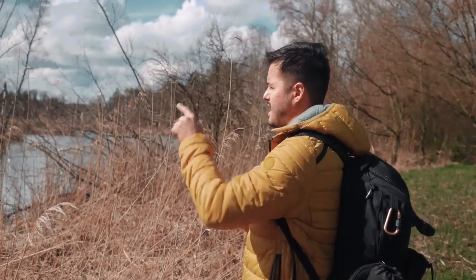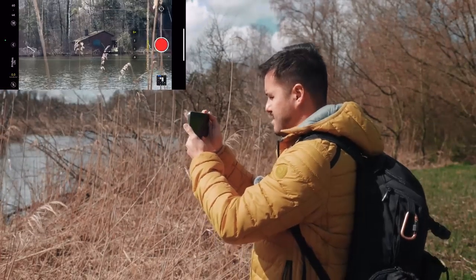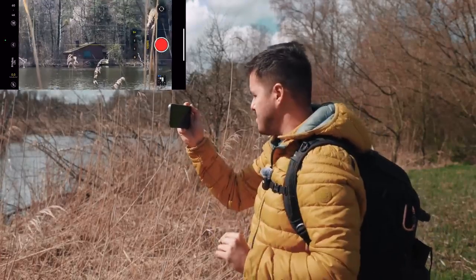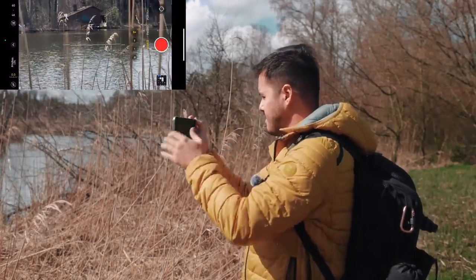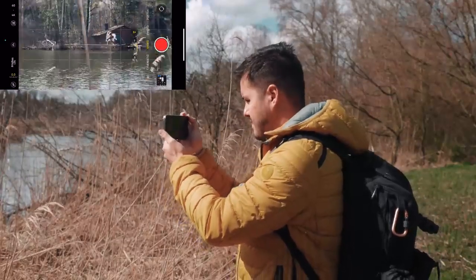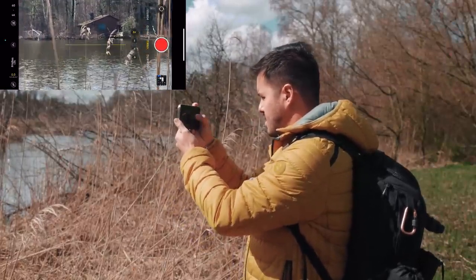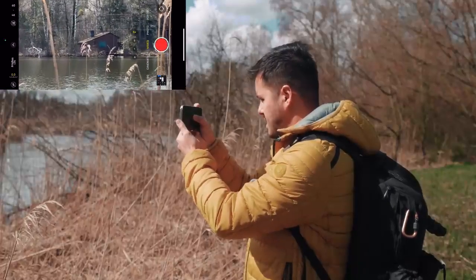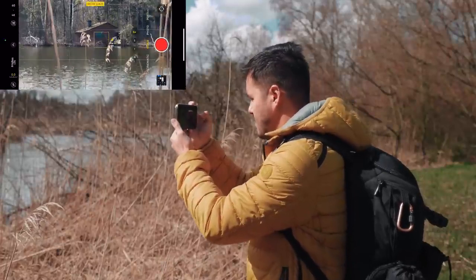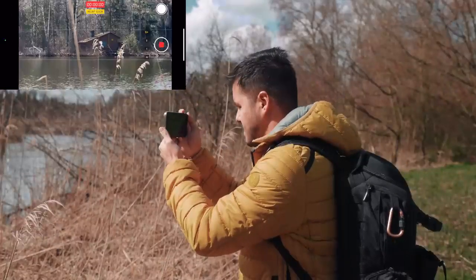So I've noticed this small house on the other side. For that, I'm going to use the 5X and I'm going to shoot in 4K 60 frames per second. And we have some nice foreground as well. And I'm going to do a slight movement from left to right while keeping the house in the center. So remember to first lock the focus and exposure, and then we're going to create our shot. 3, 2, 1, and action.